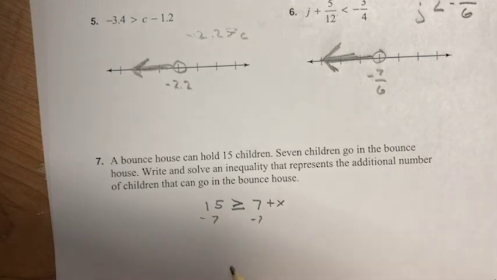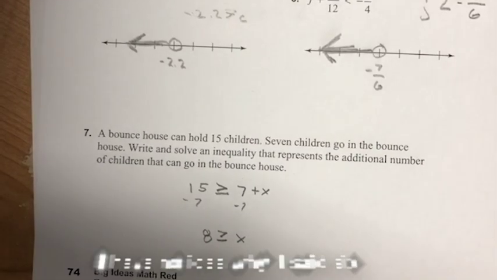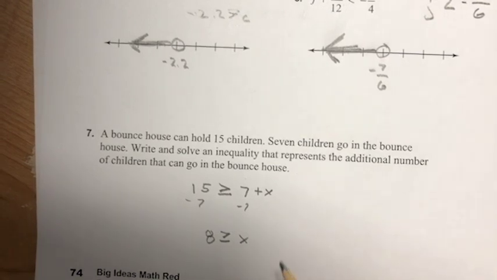Now it's just a matter of solving by subtracting 7 on both sides. When I do, I get that 8 is greater than or equal to x. So in other words, I can say that 1 person can go in, 2, 3, 4 people can go in, 5, 6, 7 people can go in. I can even have 8 people go into that bounce house, but I cannot have any more, because if I do, I go over that 15 person limit.